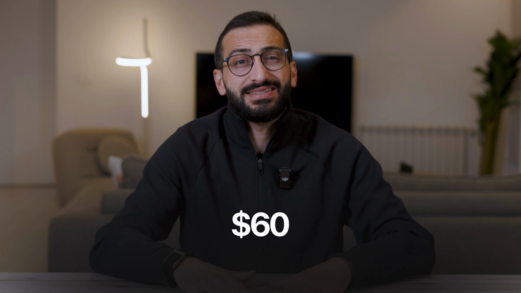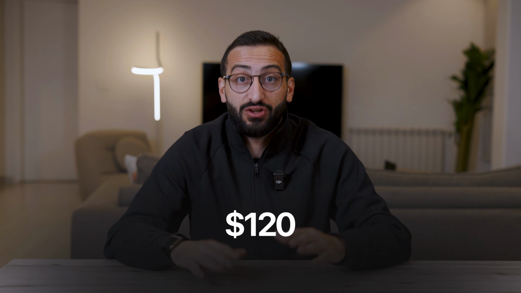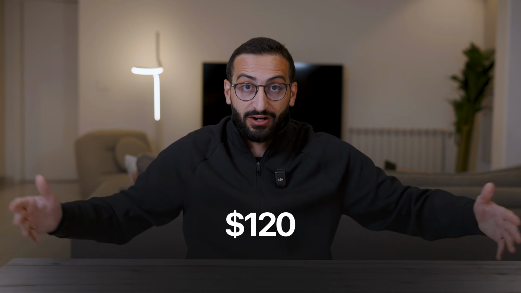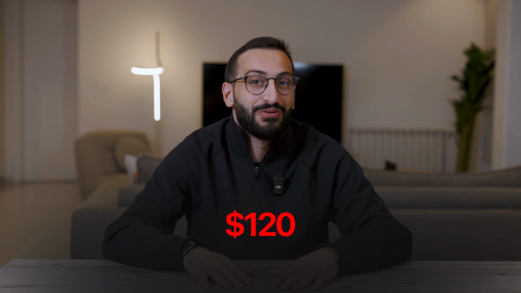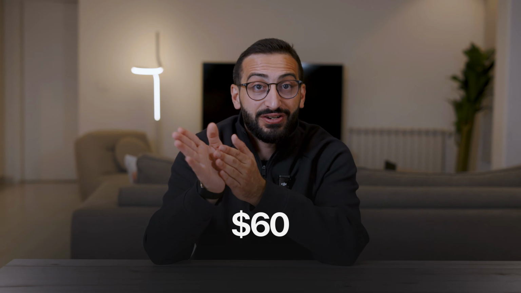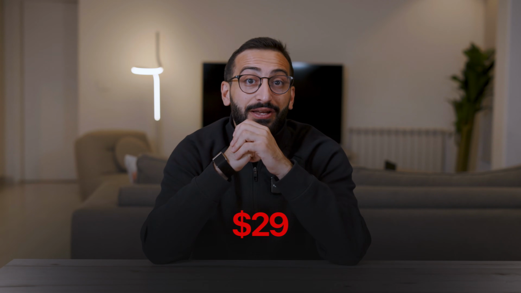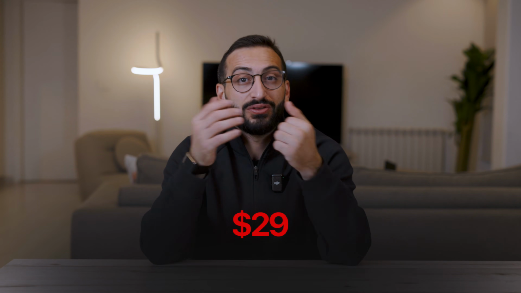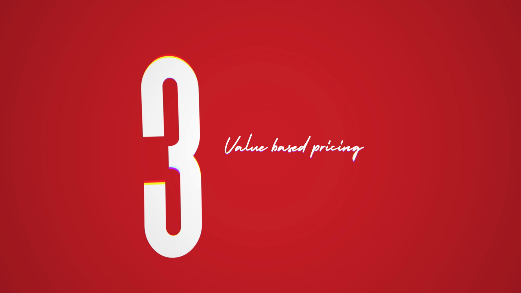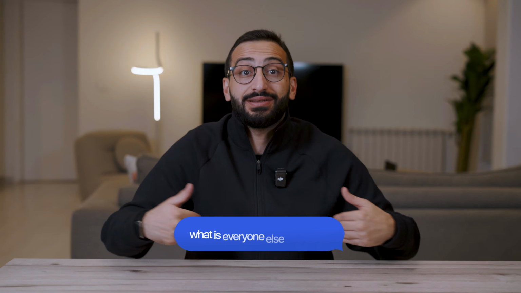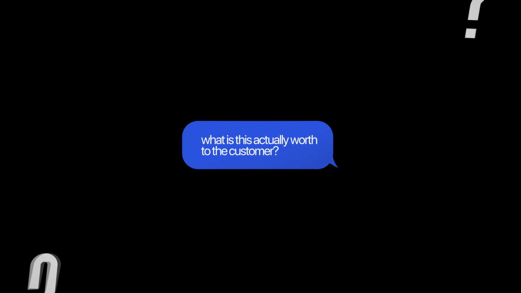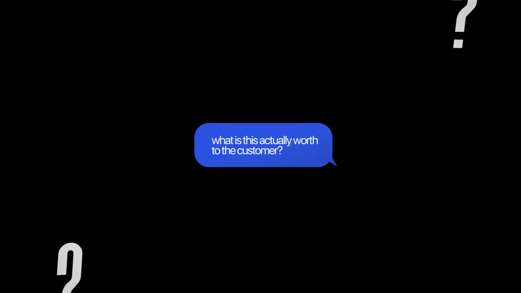Because if everyone's at $60 and you're suddenly at $120 without a strong brand to back it up, it's going to be hard to convert. And if everyone's at $60 and you're at $29, people might question the quality of your product. So understand the range first and then price intentionally. The third way to price is value-based pricing. Instead of asking, what does it cost me, or what is everyone else charging, you ask yourself, what is this actually worth to the customer?